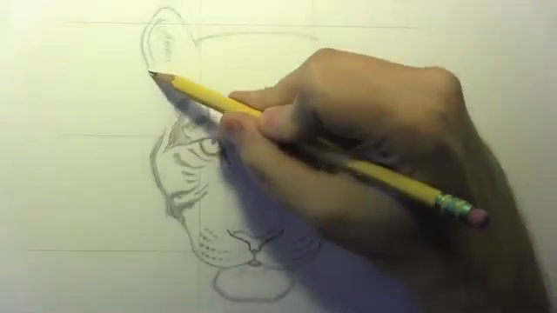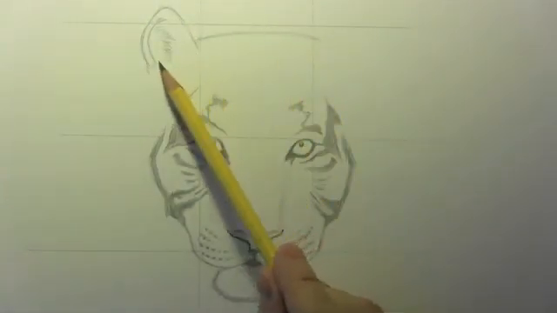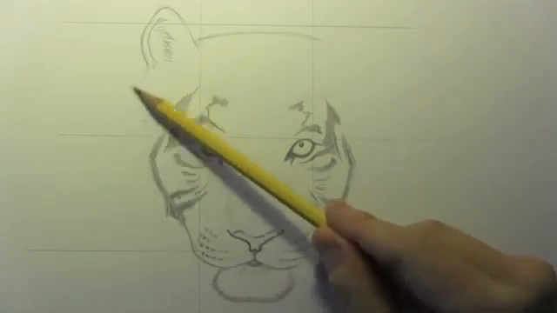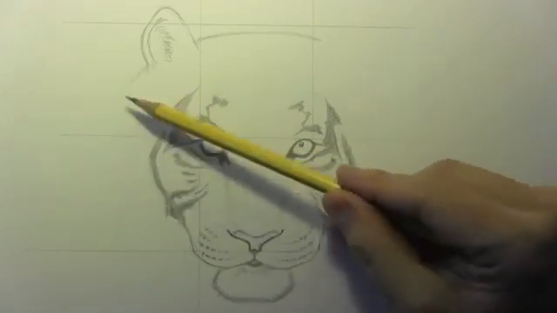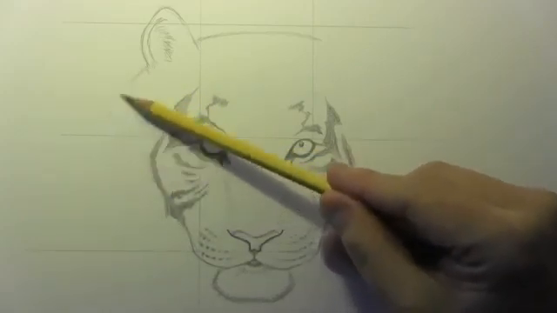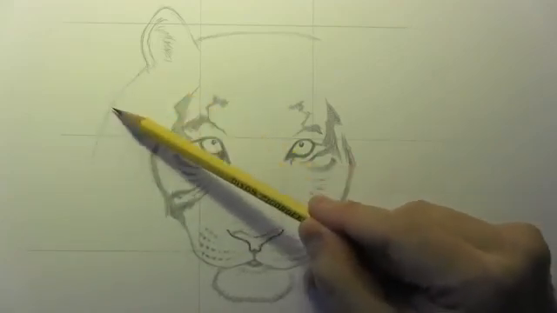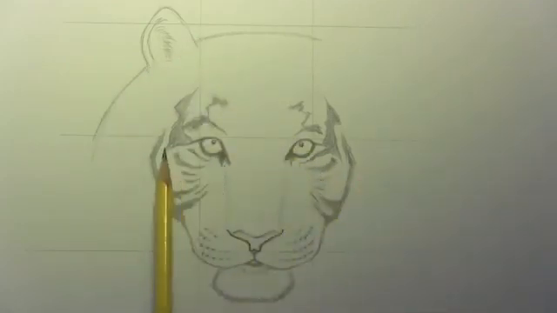And once we've got that in place, let's go ahead and continue that line that was the top of the head. Imagine that it continues there behind the ear. You don't have to imagine. I'm sure it does continue behind the ear. What if it didn't, though, man? That poor tiger.